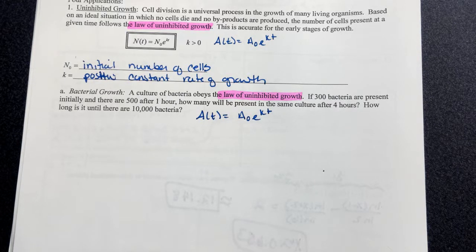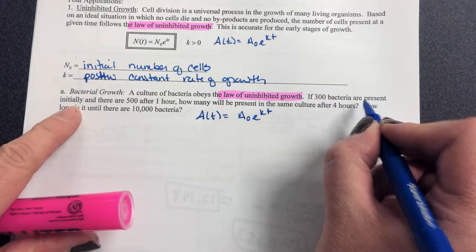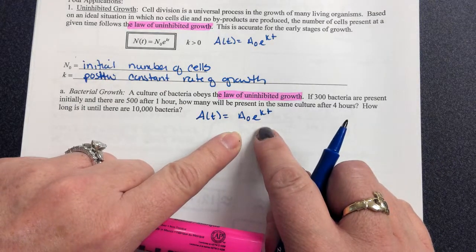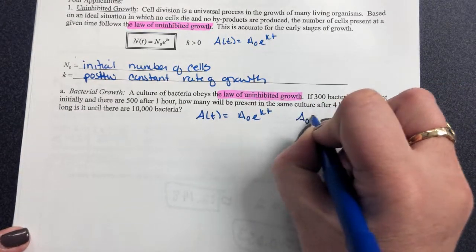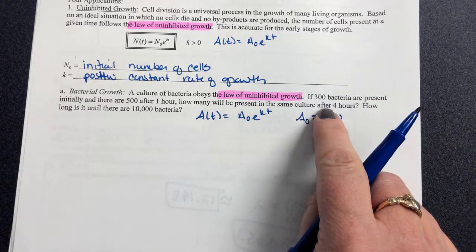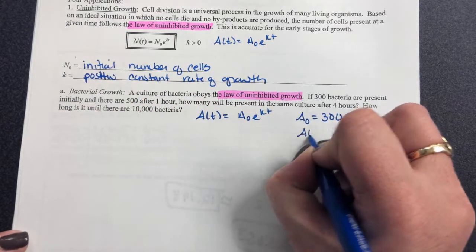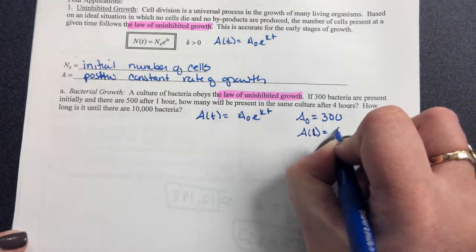Most of these problems are going to start the same way. If they do not give you the growth rate or the decay rate, that's where you start. You're going to have to solve for the growth rate if they don't give it to you, which they're not giving it to you in this particular problem. But let's pull out what we do know. They're telling me there are 300 bacteria present initially. So what variable does that represent in this formula? That's your A sub 0. So I know that A sub 0 is equal to 300. They're also telling me that there are 500 after 1 hour. So I know that A of 1 is equal to 500.